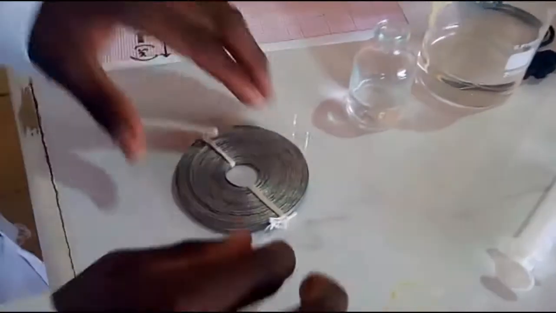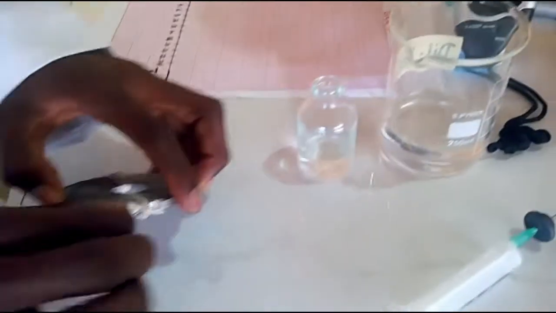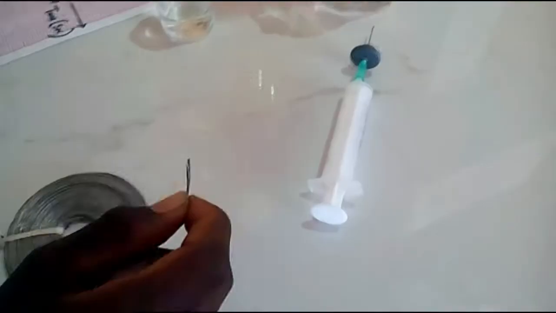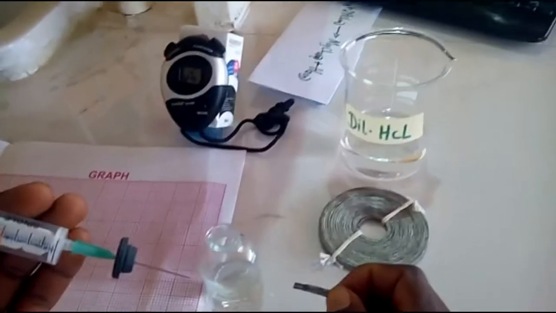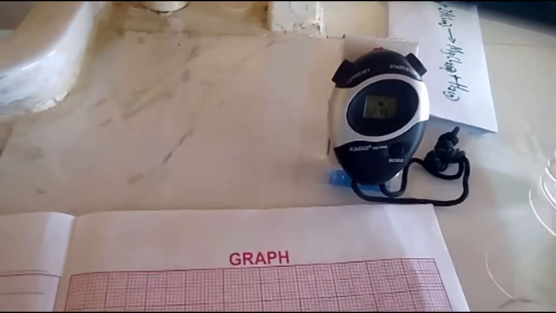Step 3. Put a cut piece of magnesium ribbon inside the reacting vessel and quickly cover it with its lid. Before we start, my mate will be recording our values at an interval of 2 seconds.